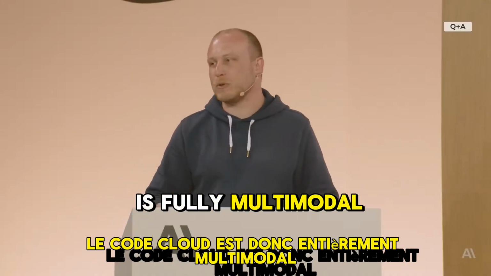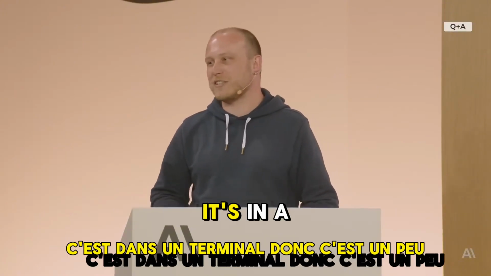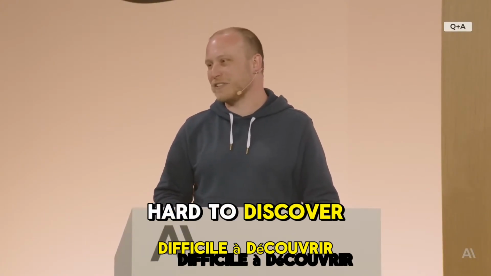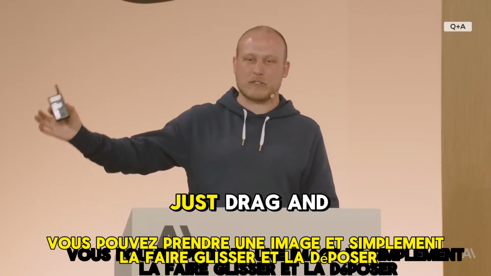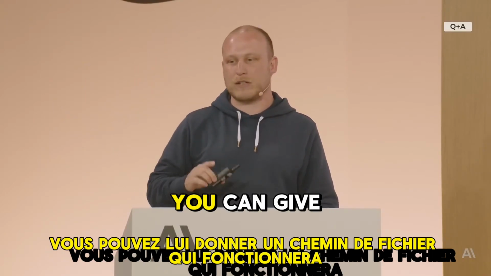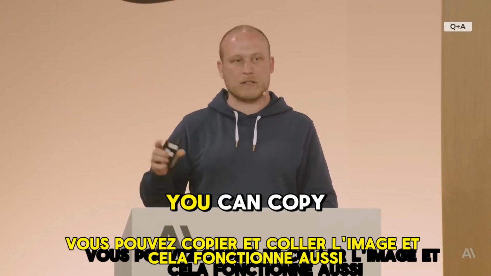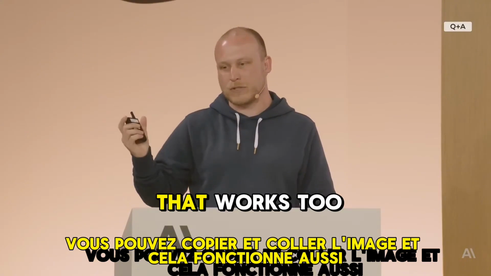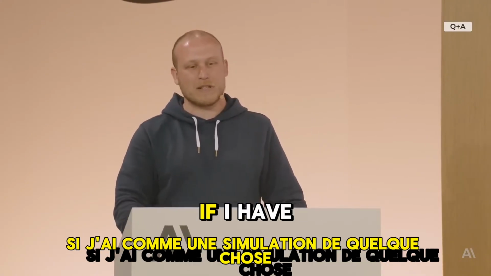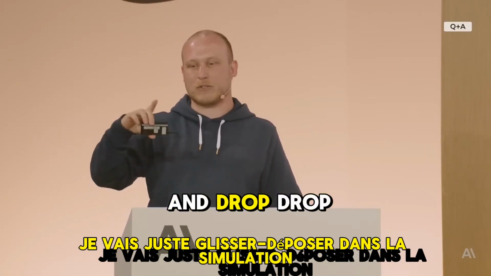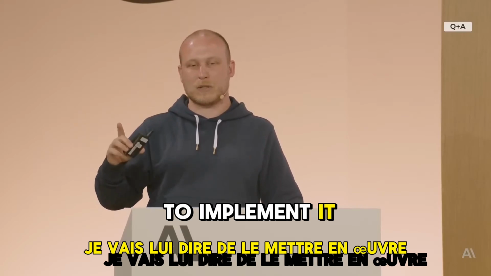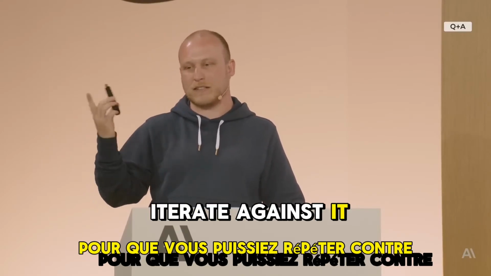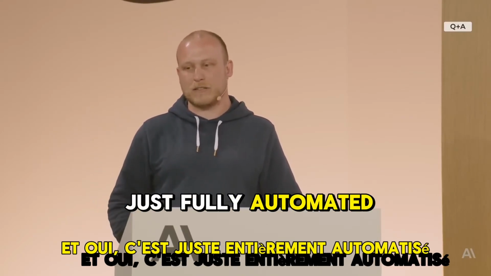So Claude Code is fully multimodal. It has been from the start. It's in a terminal, so it's a little hard to discover. But you can take an image and just drag and drop it in. That'll work. You can give it a file path. That'll work. You can copy and paste the image in, and that works too. I'll use this pretty often if I have a mock of something, I'll just drag and drop in the mock. I'll tell it to implement it. I'll give it a Puppeteer server so it can iterate against it. And yeah, it's just fully automated.